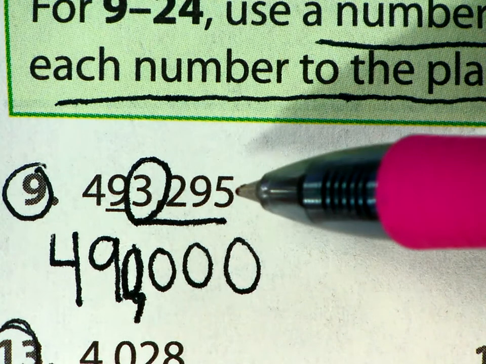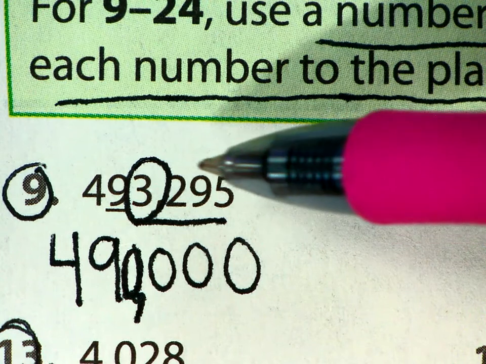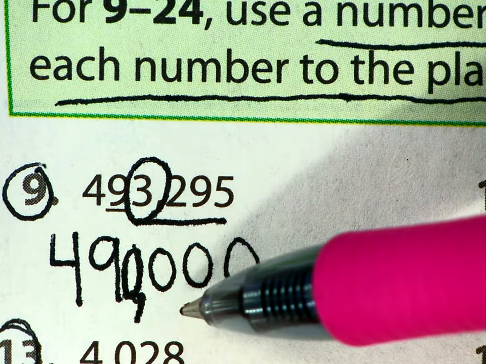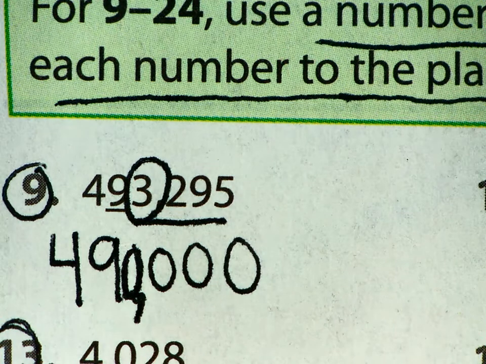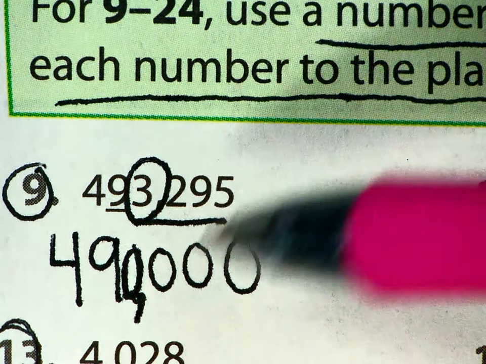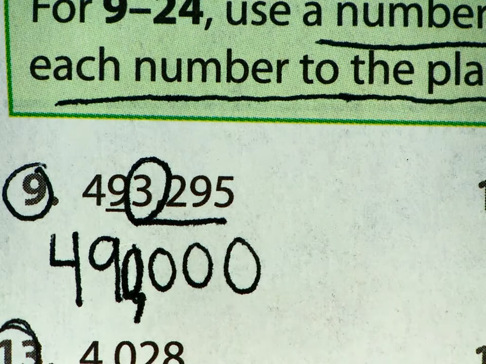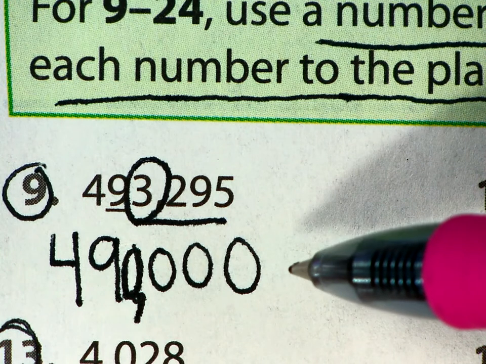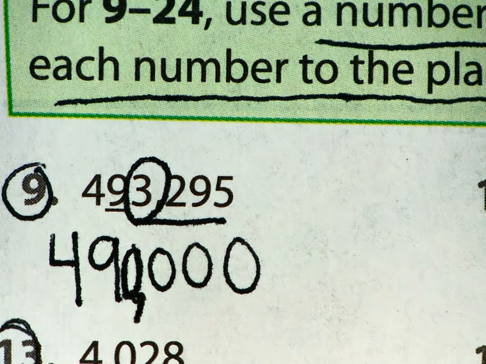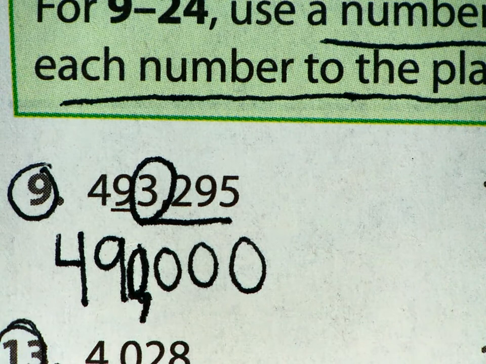Is that going to be closer to 490,000? Or is that going to be closer to 500,000? So we're talking about the 10,000s place, and it's going to be closer to 490,000. Again, we got there going through those steps of circling the neighbor and then walking through thinking of that saying. Again, this just takes practice, guys. It takes a lot of repeated practice.